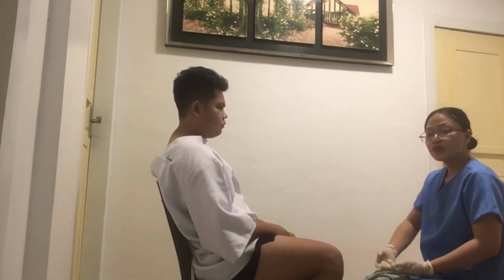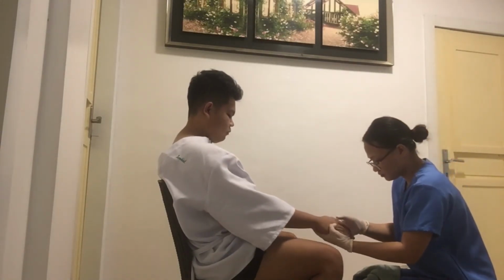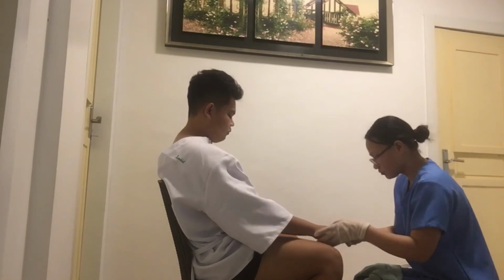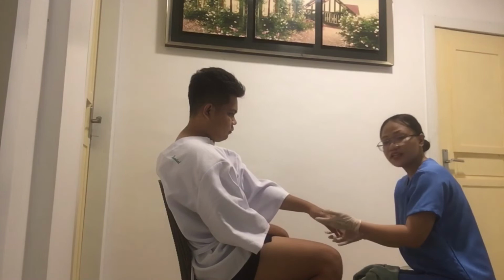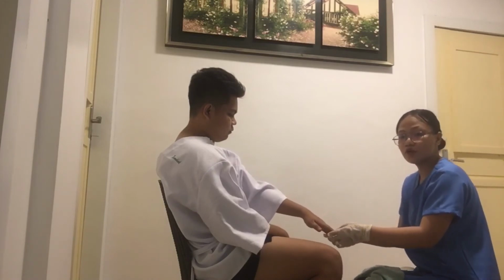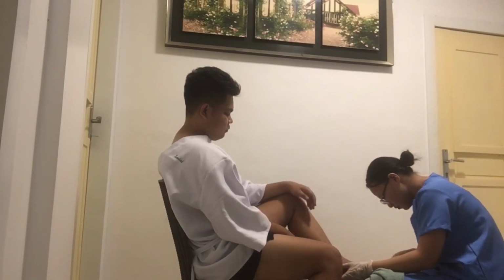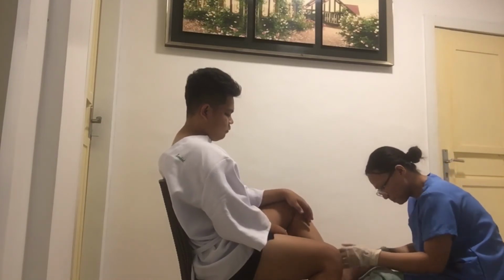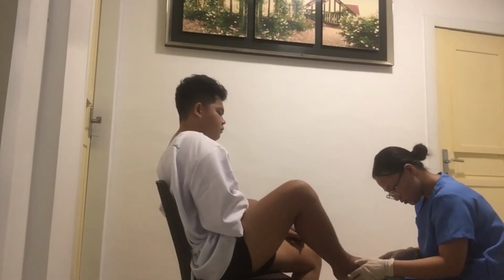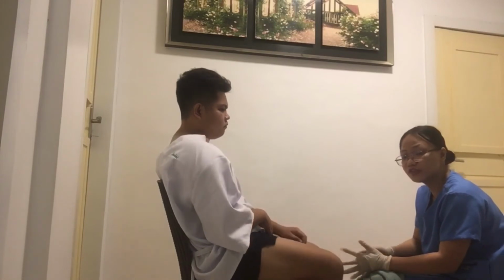Next is to assess for the amount and markings. On the client's hand, I see some longitudinal ridges, while on the client's feet, there are no signs of ridges.